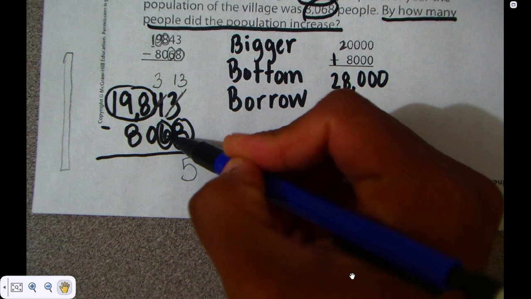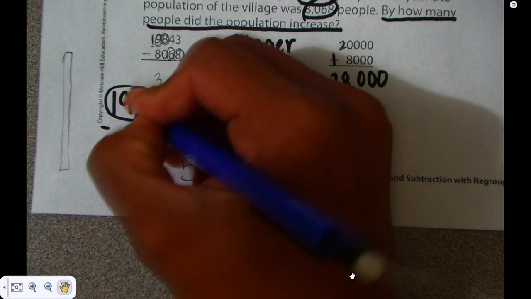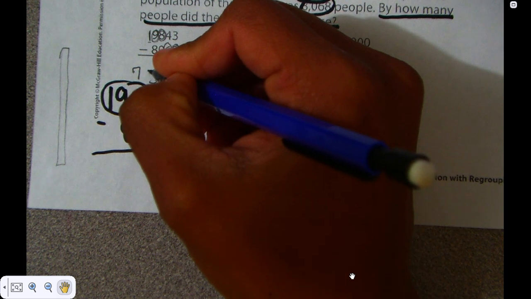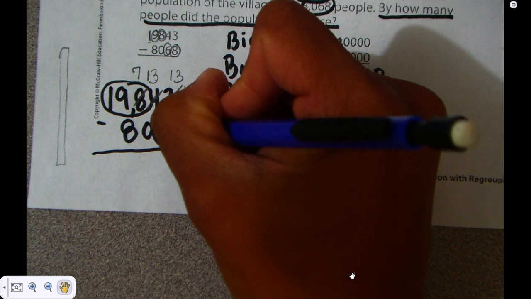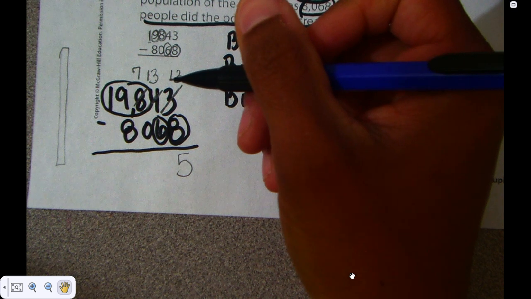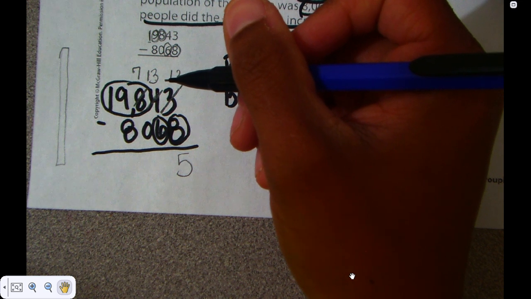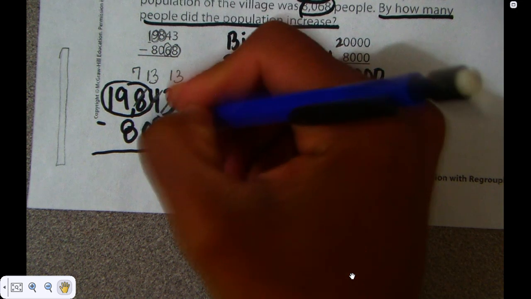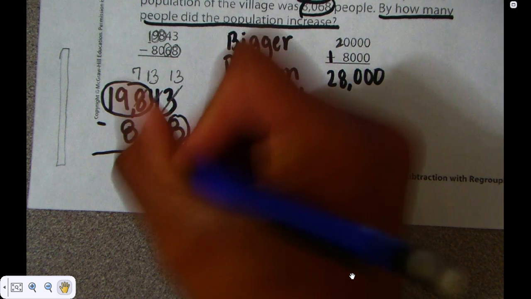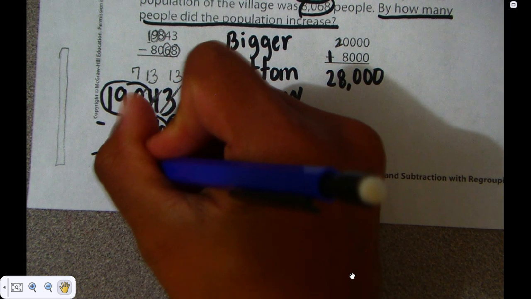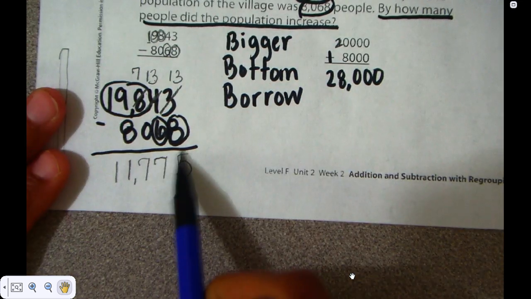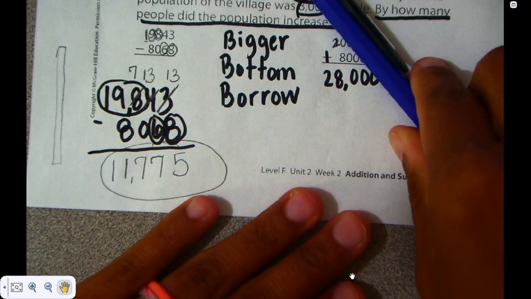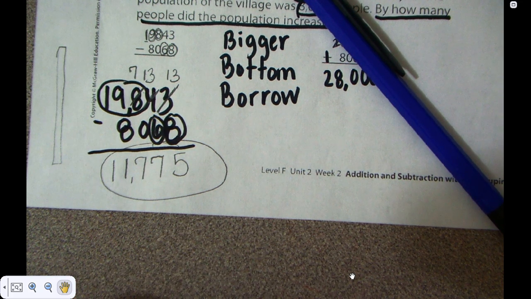Here I can't do 3 minus 6, so I have to come to the hundreds. Take 100, so that would be a 7. Give 10 more to that 3. That's now a 13. So 13 minus 6, I can count back. 13, 12, 11, 10, 9, 8, 7, 6. That would be 7 if I counted back. Now 7 minus 0 is 7. 9 minus 8 is 1. 1 minus nothing is 1. So they're saying the population increased by 11,775 people.